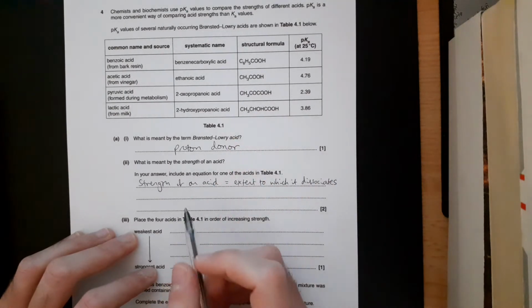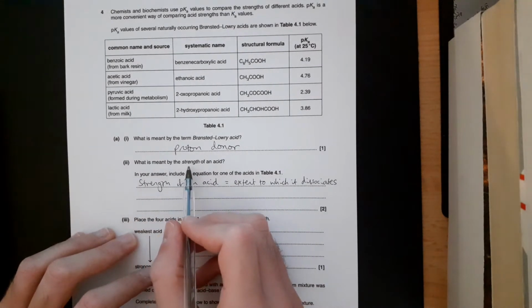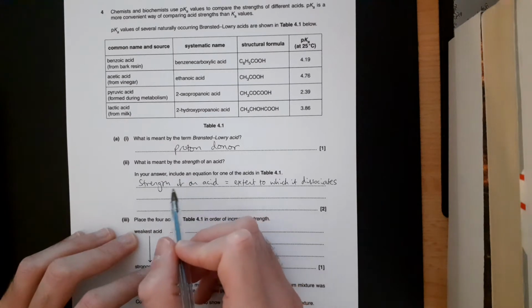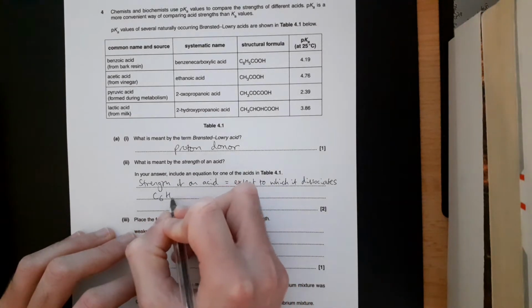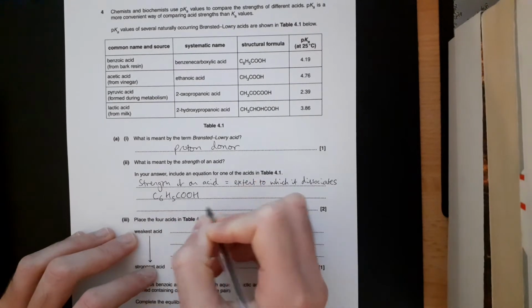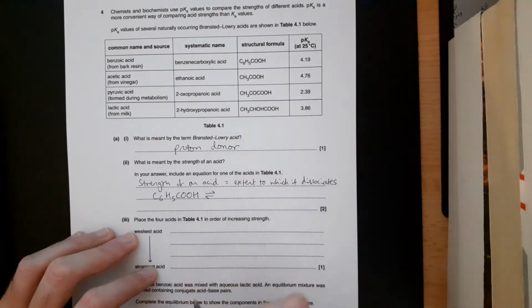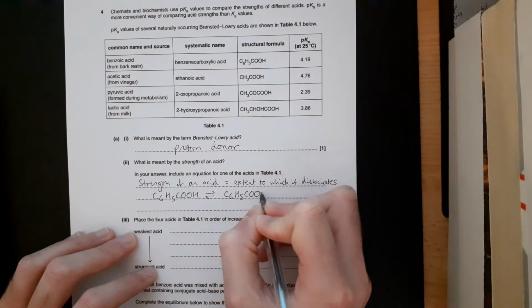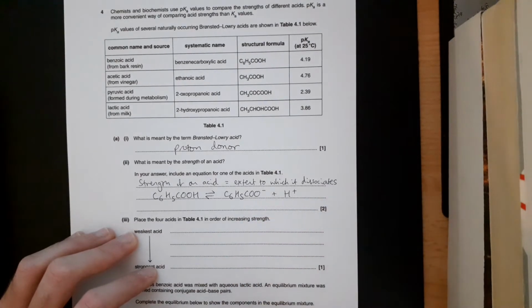So therefore, include an equation for one of these acids. We'll just use the first one, so we'll take our benzoic acid. The fact that it's a weak acid means it partly dissociates, so the important thing here is that we write it with an equilibrium sign. Here is our benzoic acid. It's going to dissociate, but only partly, so we must have that equilibrium sign. And we're going to end up with the conjugate base as the negative ion, and then there's the H+ ion that it's giving away.